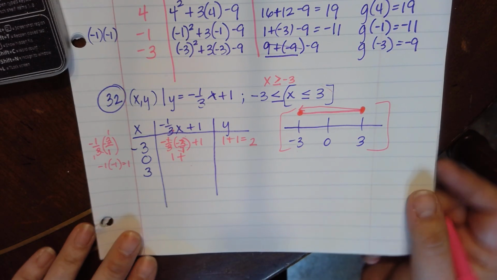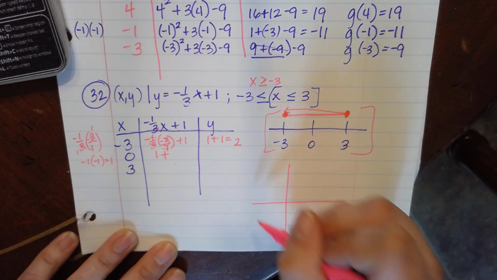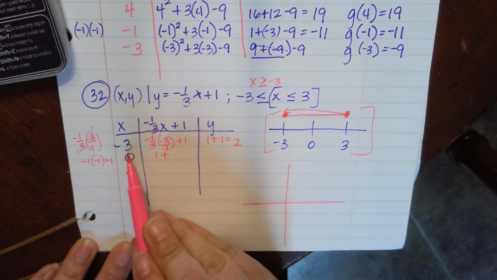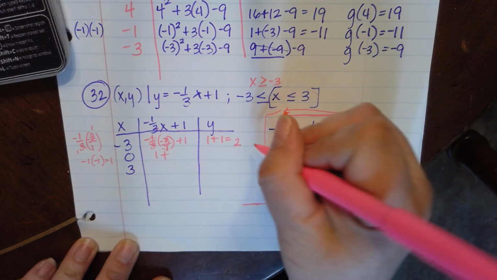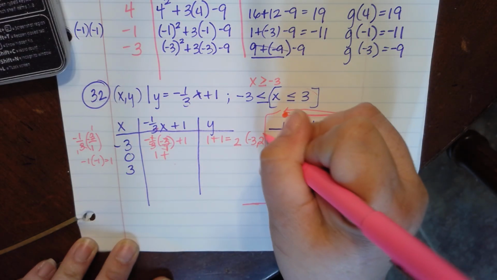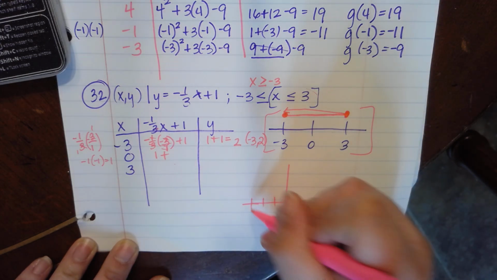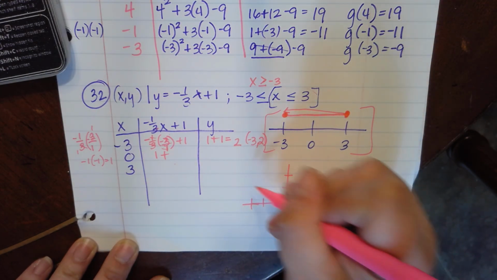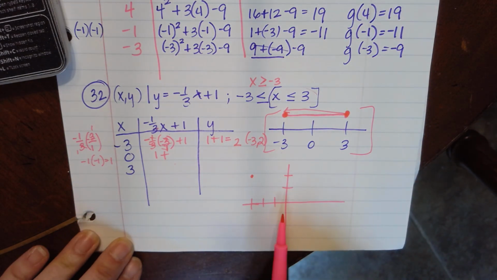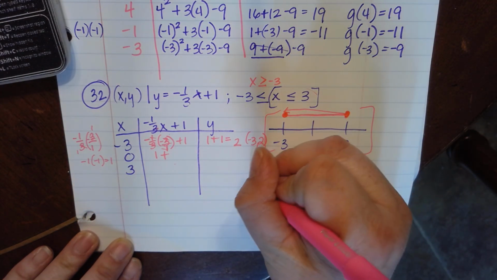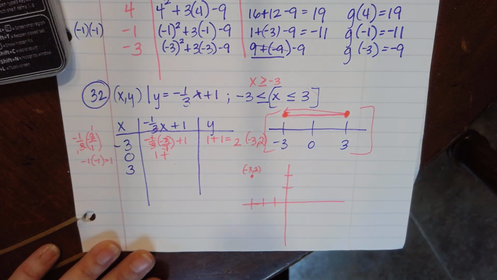Okay, so when I graph, all right, my first coordinate then is going to be negative 3, 2. So I'm going to come over here and I'm going to go negative 3, positive 2. Okay, so you should have something like that. Again, this is negative 3, 2. Let me just label that for you, just in case.